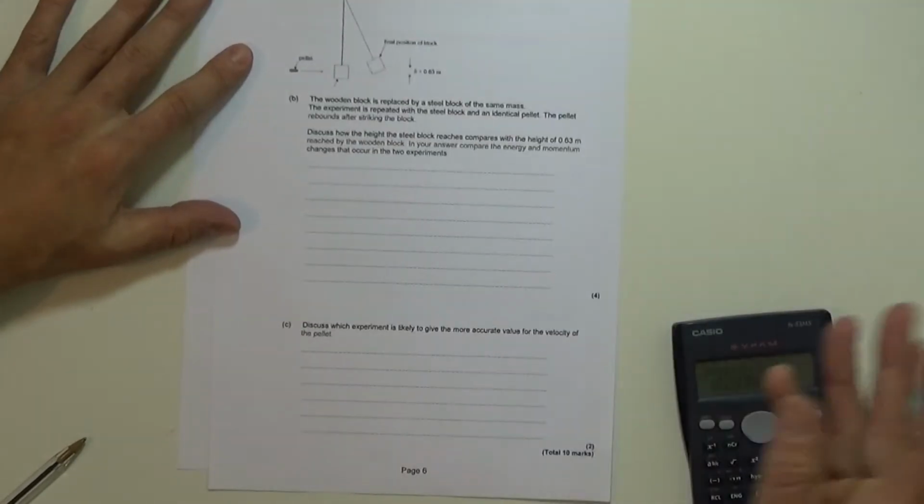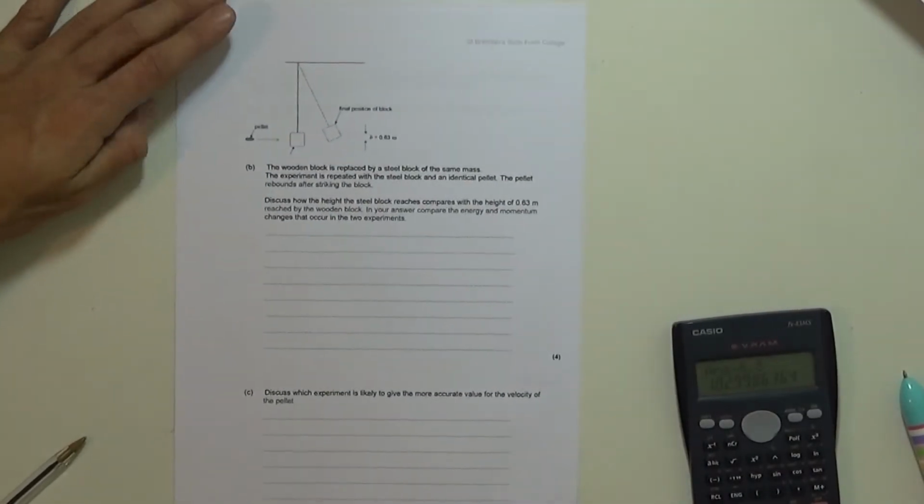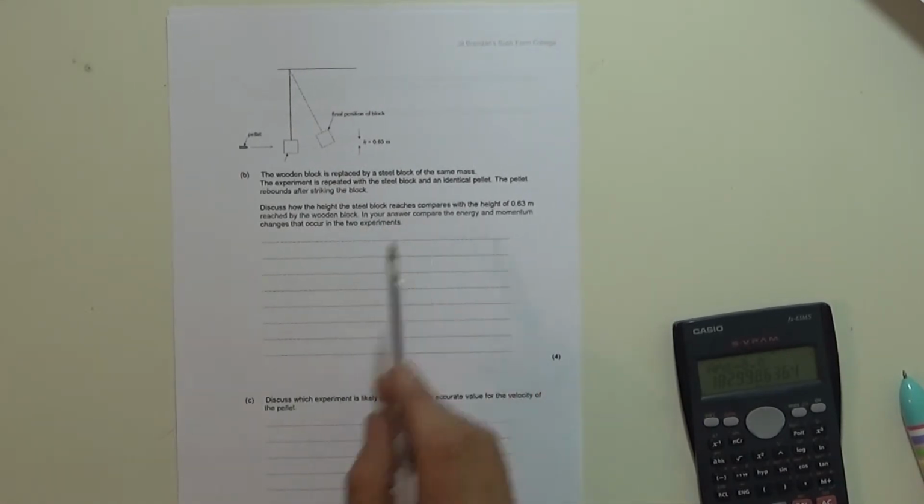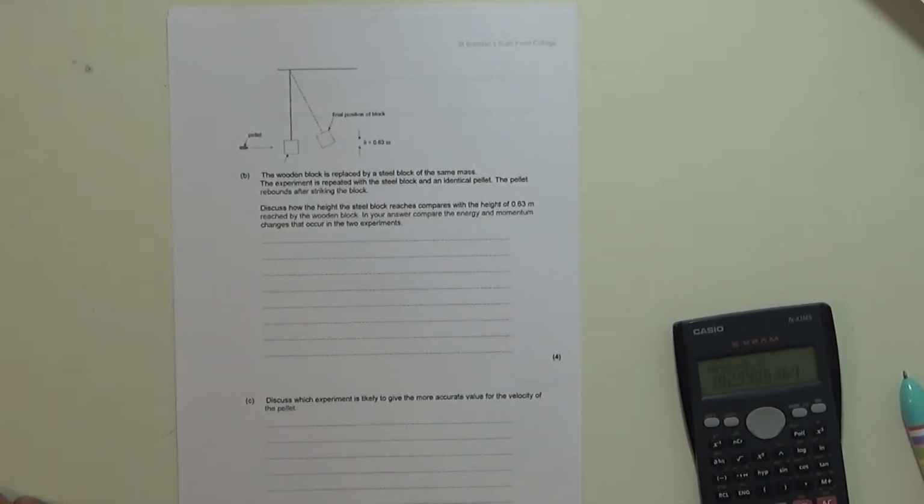That's part of it anyway. Okie dokie. Now, discuss how the height the steel block reaches compares to the height of 0.63 reached by the wooden block. In your answer, compare the energy and momentum changes that occur in the 2 experiments.